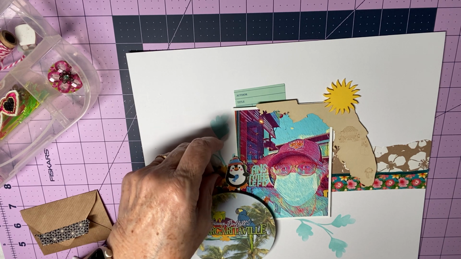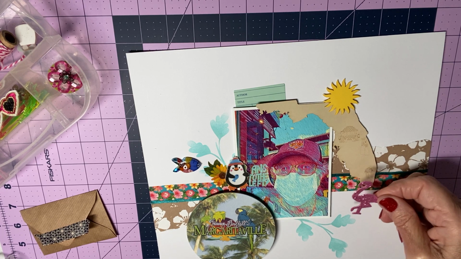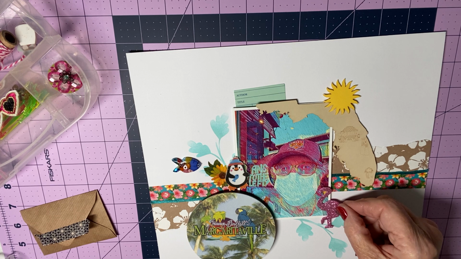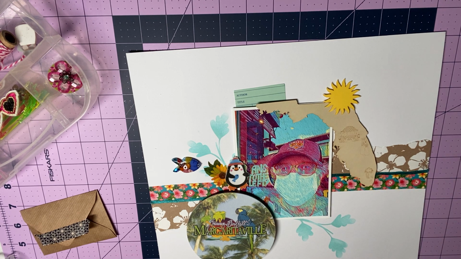I'm going to kind of tuck it down like that. Okay, now I'm going to pull from, well, okay, I do definitely want this flamingo, and he could go kind of right there propped up on the photo.